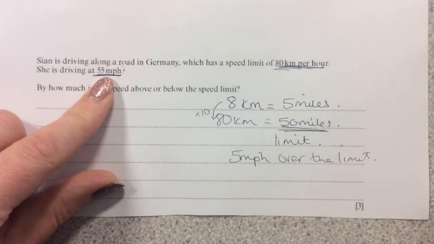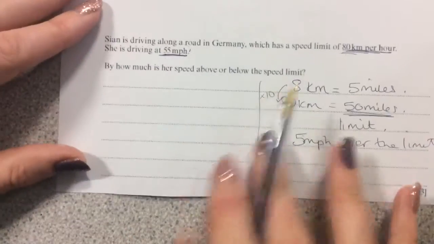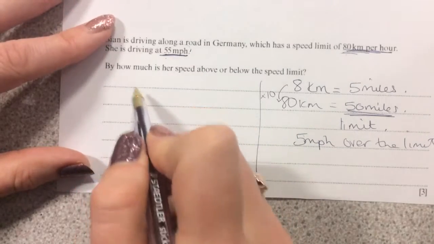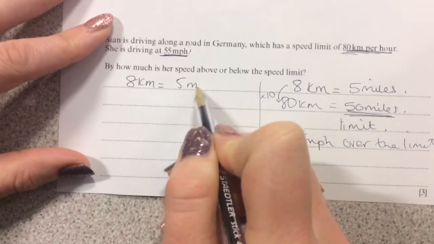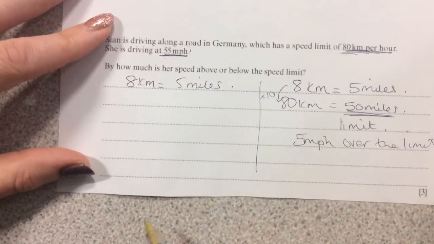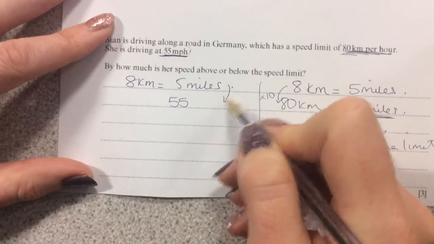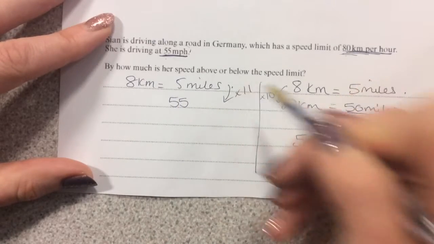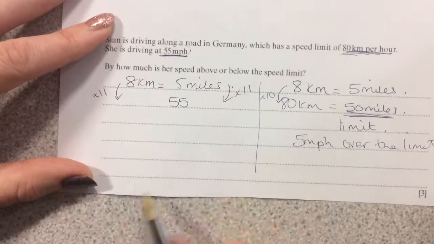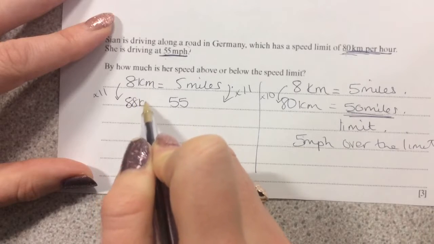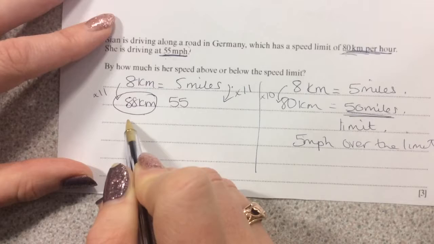Oop, gone off the page. Well, let's have a go the other way. So let's convert the miles per hour. We use exactly the same conversion. We know that 8 kilometres is equal to 5 miles. So she is driving at 55 miles per hour. What would we do there? We times by 11. So we do the same there. Times by 11, which would give us 88 kilometres. So she's travelling at 88 kilometres per hour.